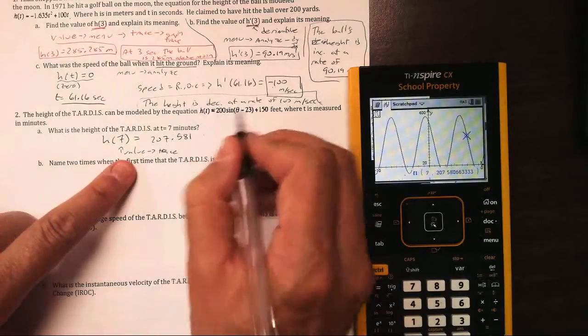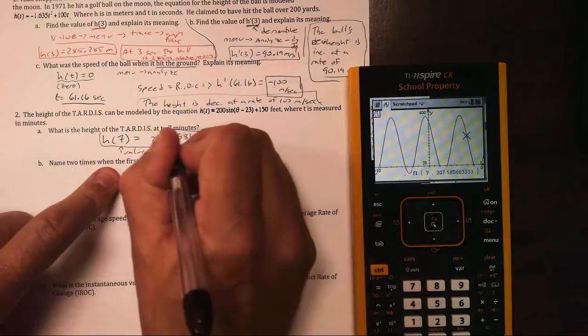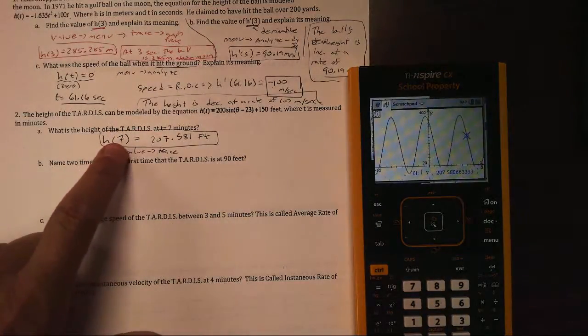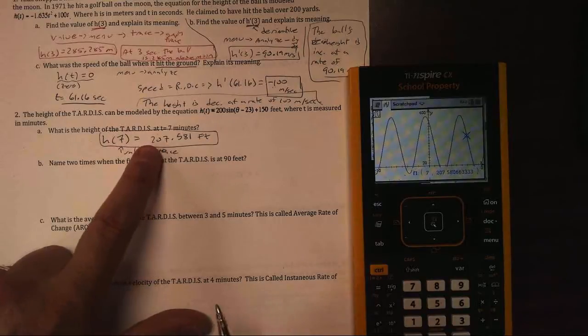and the unit is going to be feet. Don't forget your units on these. We're not too picky at the beginning, but later on we will be. So this says that at 7 minutes, the TARDIS is at 207 feet.